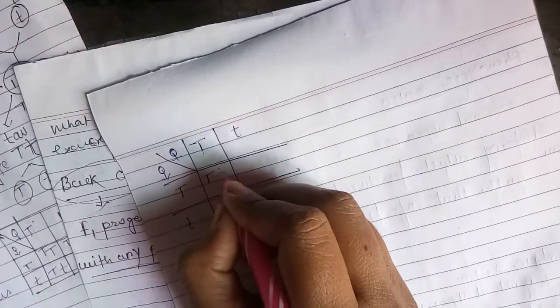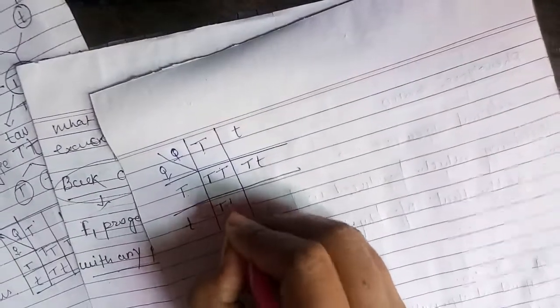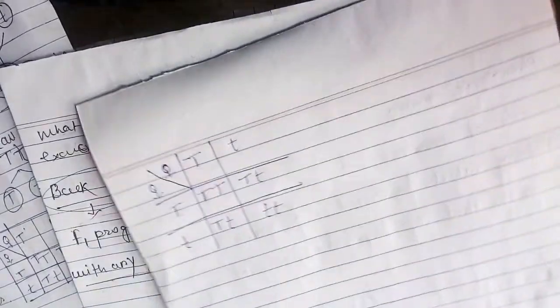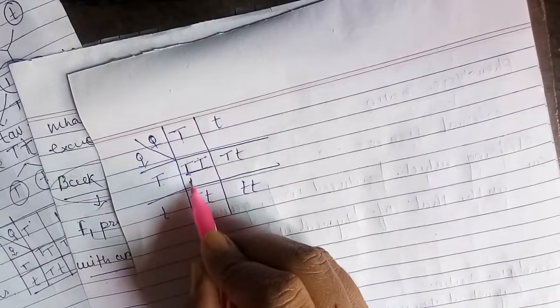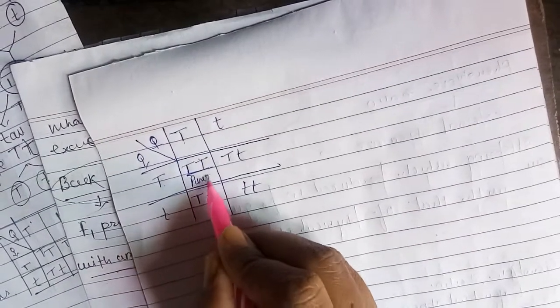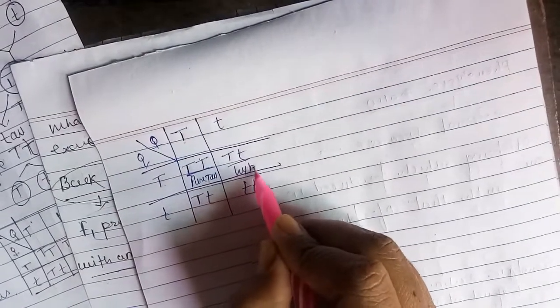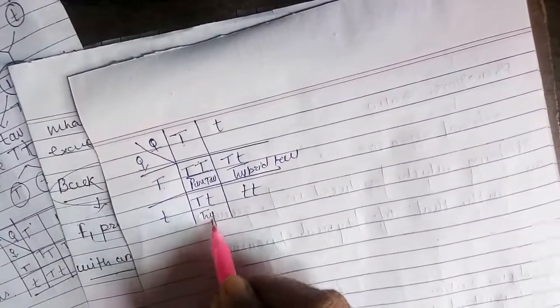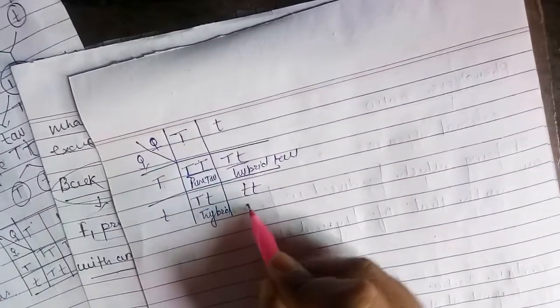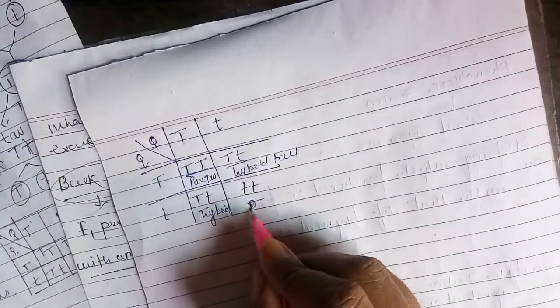Crossing gives capital T capital T, capital T small t, capital T small t, small t small t. Now this is one pure tall. This is hybrid tall, next hybrid tall, and this is the pure dwarf.